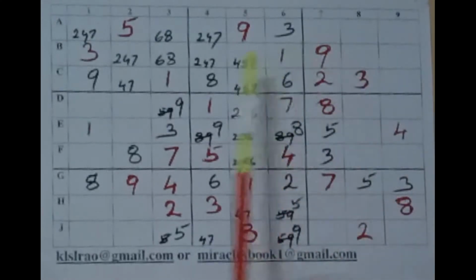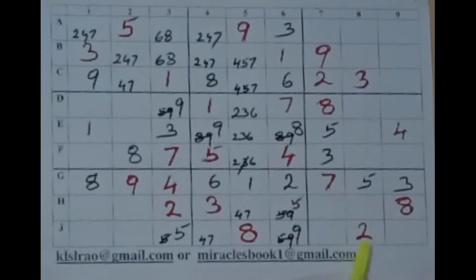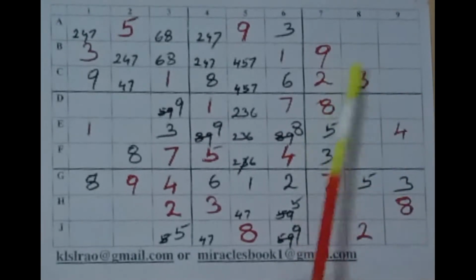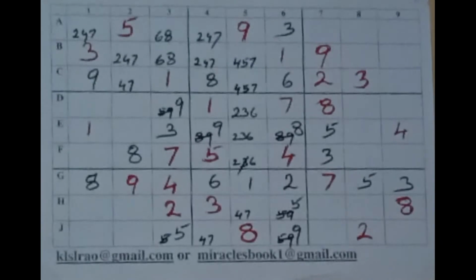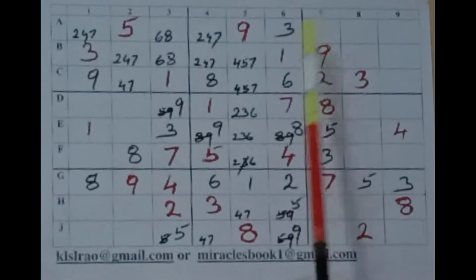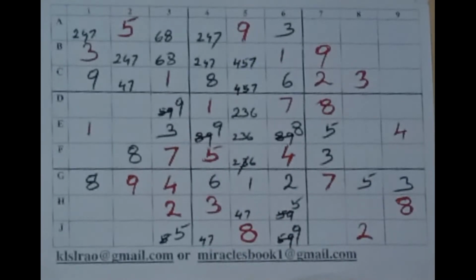4, no cross 6. 4. 5, 5 gets these 2 places. We know that. 6 is missing. 7 occurs once. 8 gets these 2 places. No cross check. 9 just occurs once. Okay.